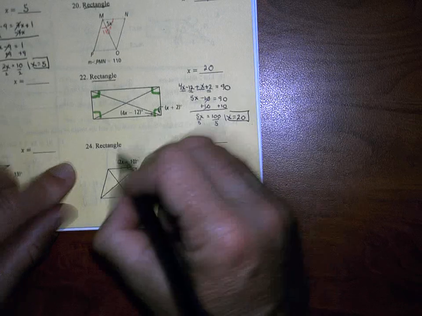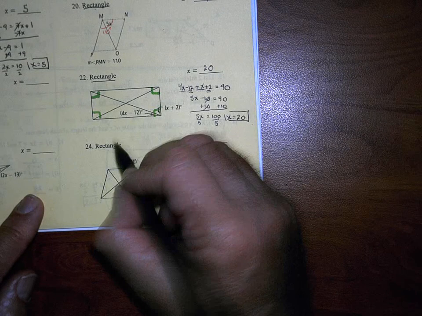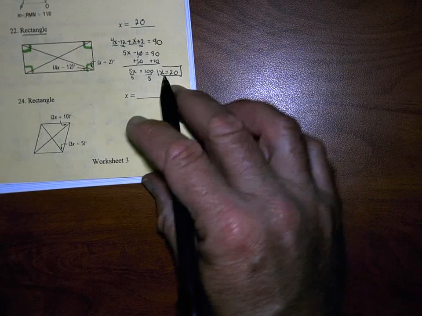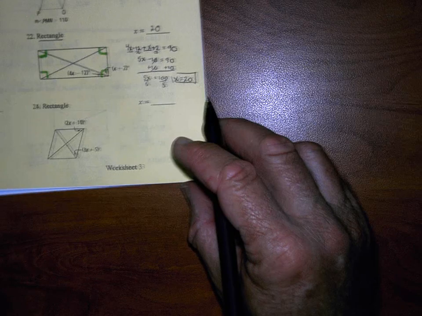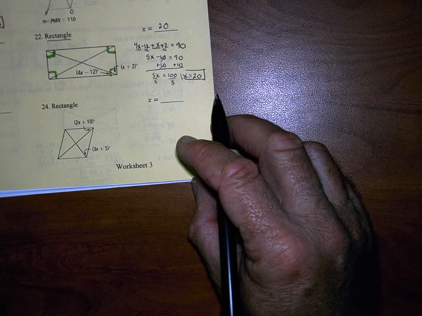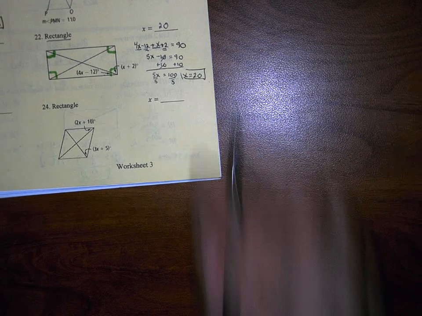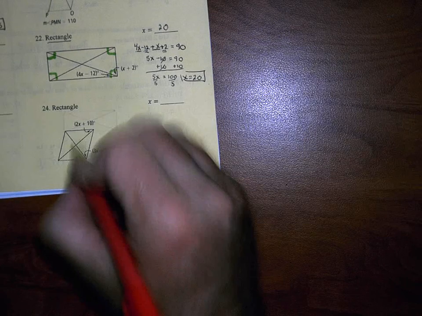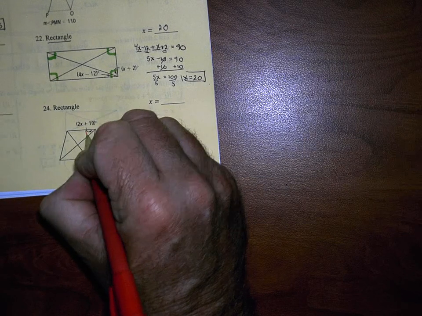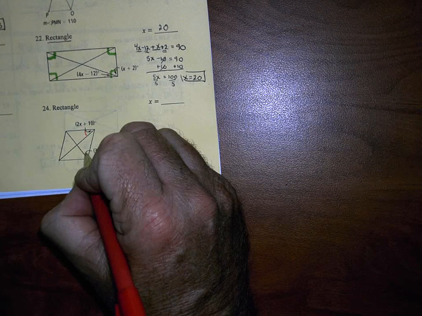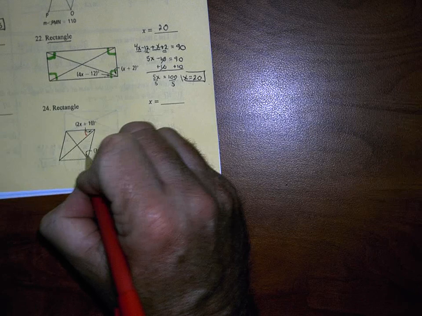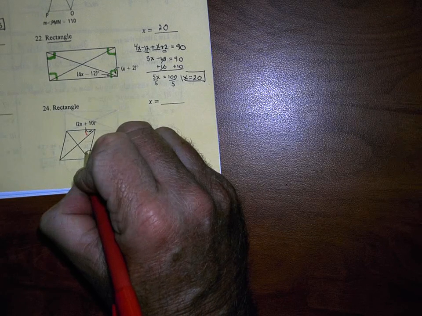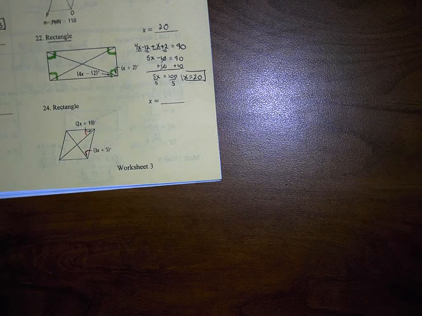The last problem that dealt with the rectangle was number 24. And if you notice in number 24, we're told that this shape is going to be a rectangle. And then we're told that this angle right here is represented by 2x plus 10, and this angle right here is represented by 3x plus 5, okay? And we want to find the value of x.